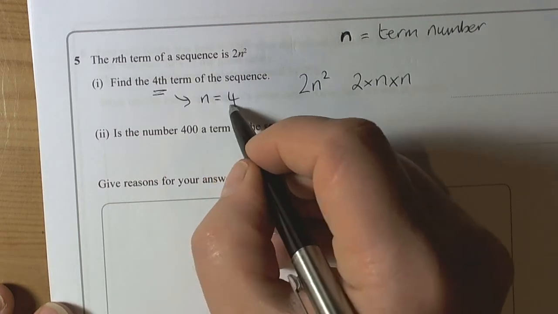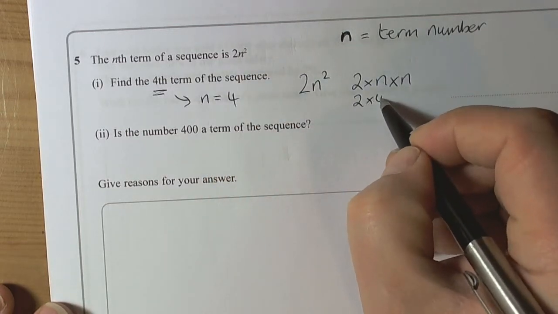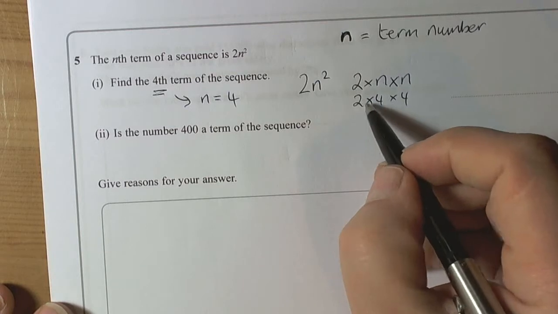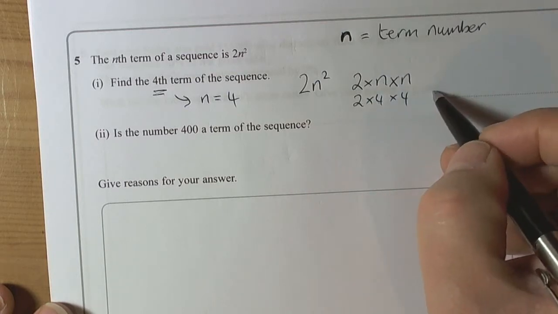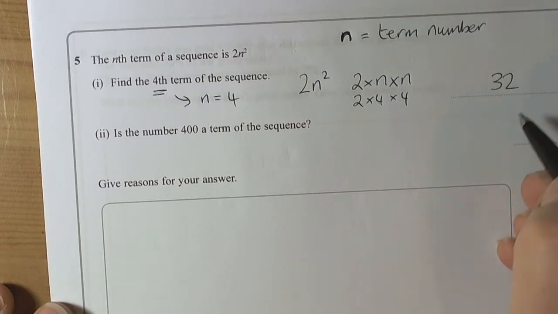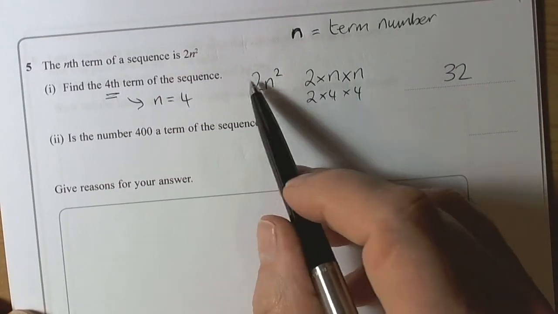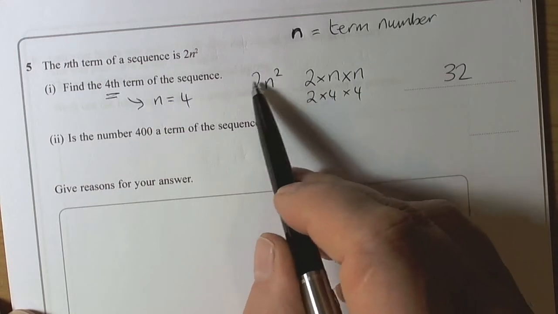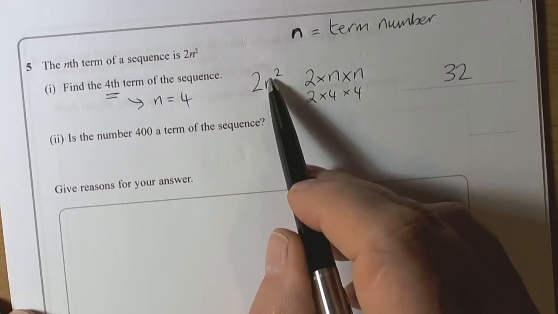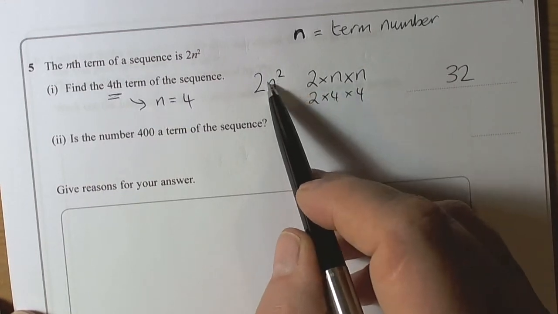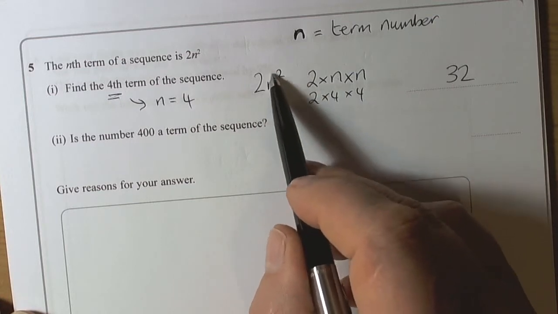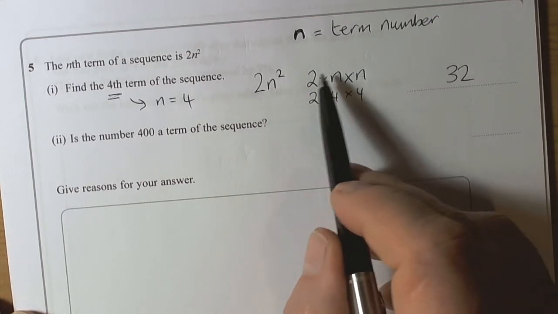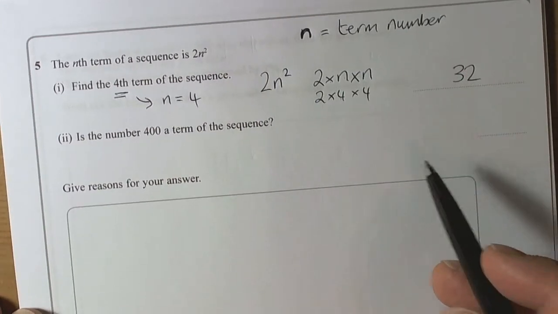So we've got the value of 4. So 2 times 4 times 4. 2 times 4 is 8, times by 4 is 32. So the answer here will be 32. Again, as always, be careful when you're substituting numbers into expressions with squares and timesing. In other words, anything with more than one operation, follow the order of BIDMAS. Powers first, so n times n, then double up, because it's 2 lots of it.